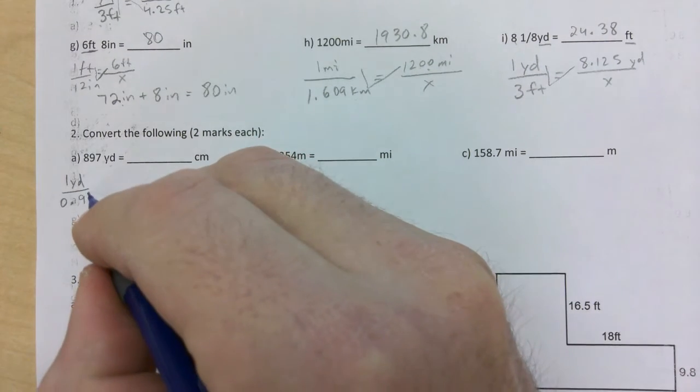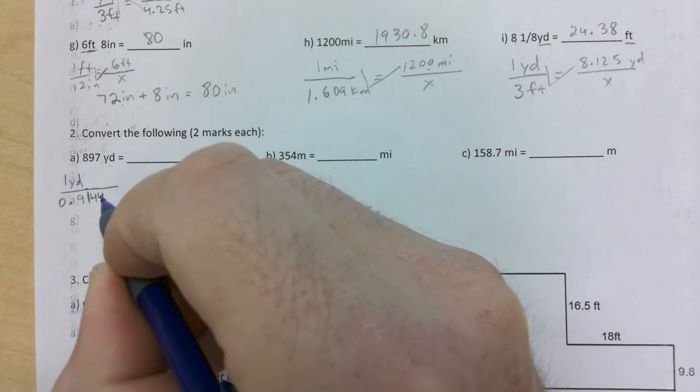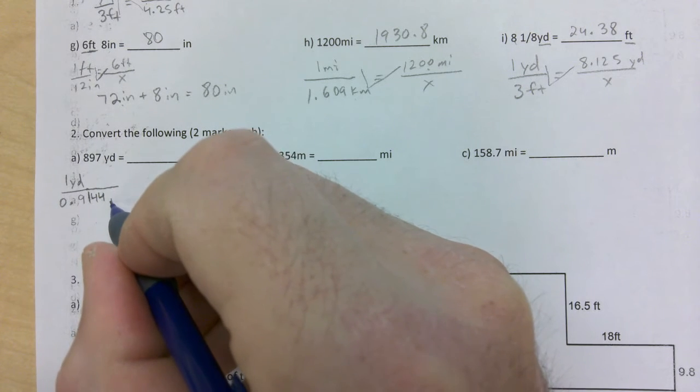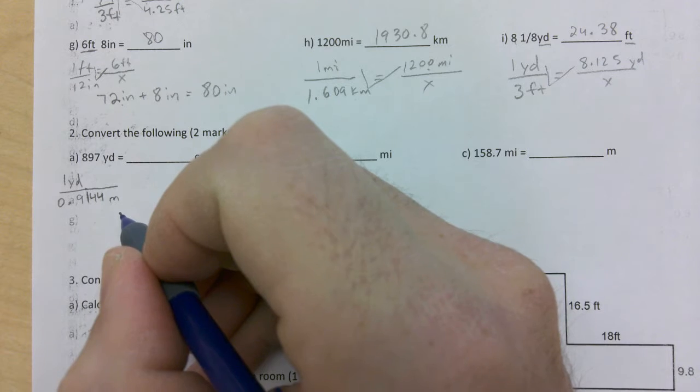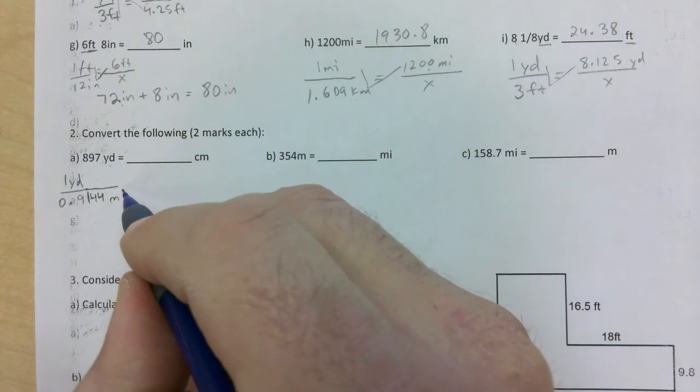Sorry, say that again. 144? Okay. There it is. I have good help here. Meters. I have my formula sheet right here. I don't know, I wasn't looking. Drawing a blank sometimes. Okay.